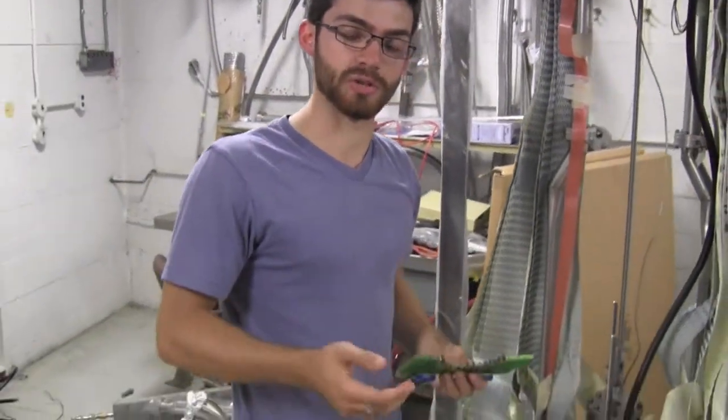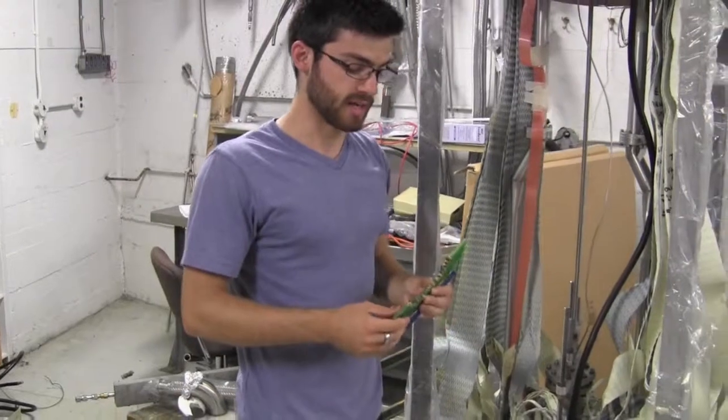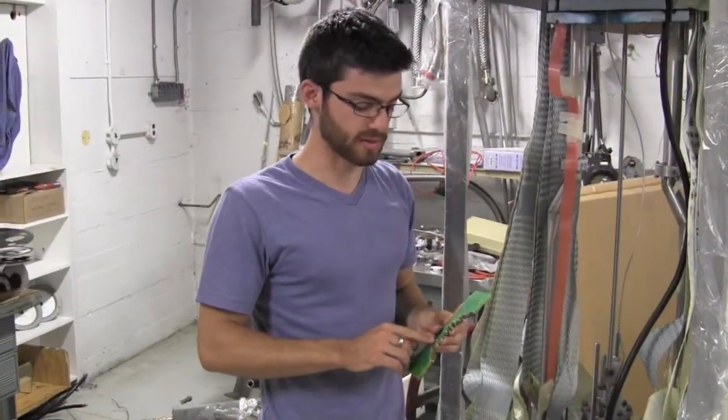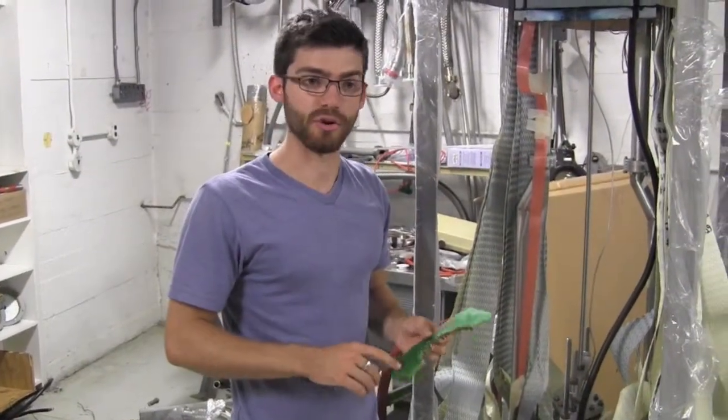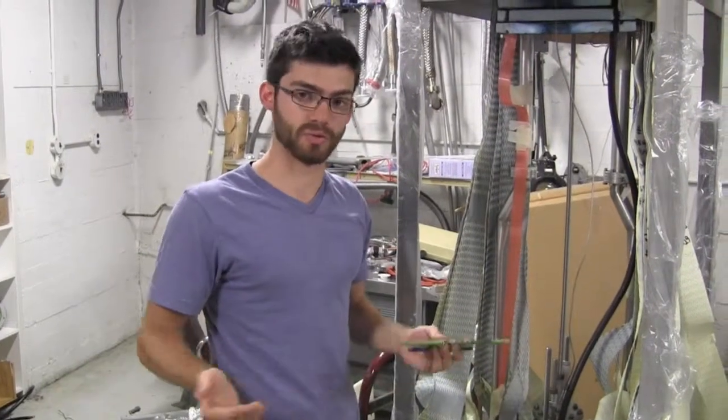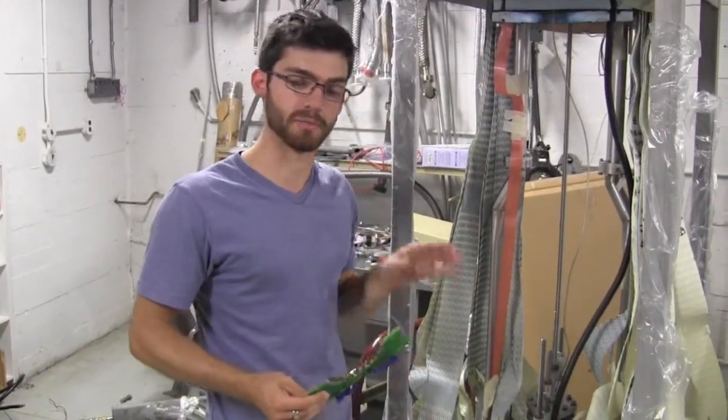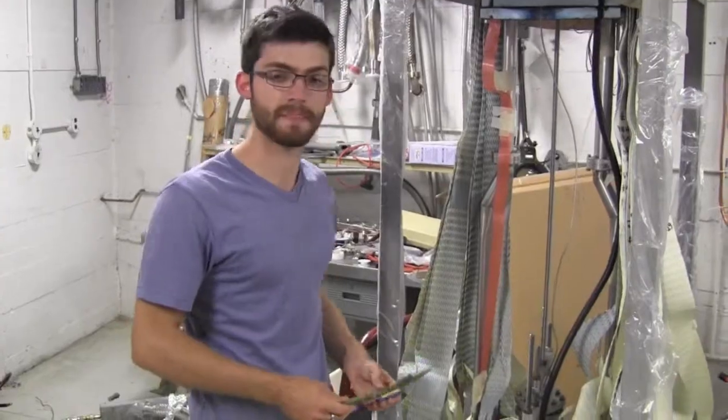And that voltage is associated with the temperature in a sense. One cool thing about these resistors is that they're temperature sensitive. So as the temperature changes, the voltage across them changes. Using that, we can get a complete map of what's going on in this cavity.